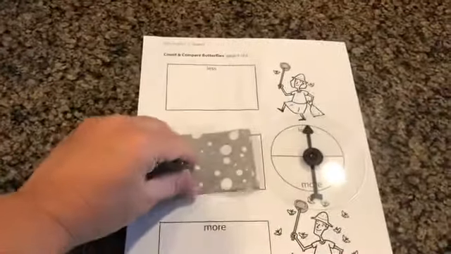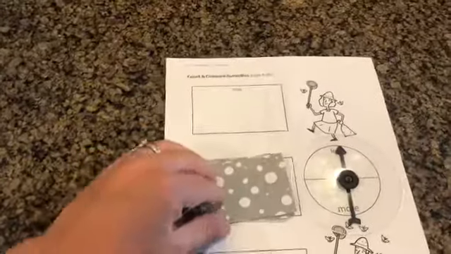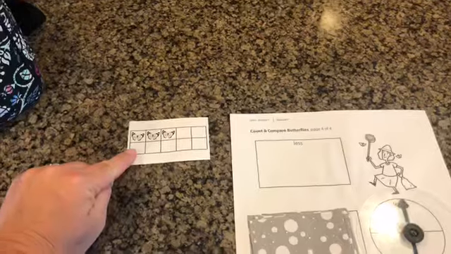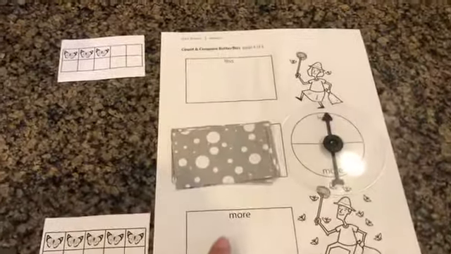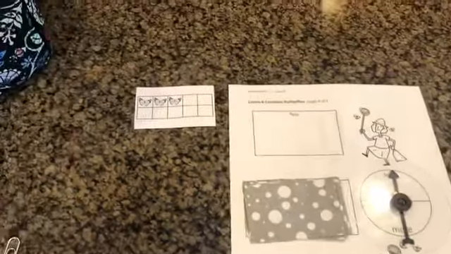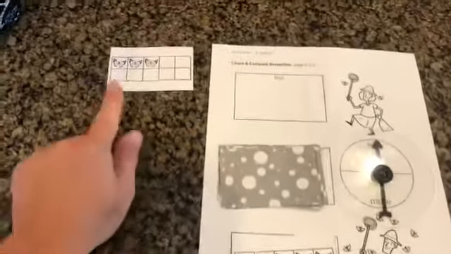So I'm going to pull first, and I got 5 butterflies. Now Breslin's going to pull. And Breslin got 3 butterflies. So up here it says less, and down here it says more. So which one is more? It would be 5. So 5 is going to go here, my card. 3 is going to go here, which was Breslin's card.